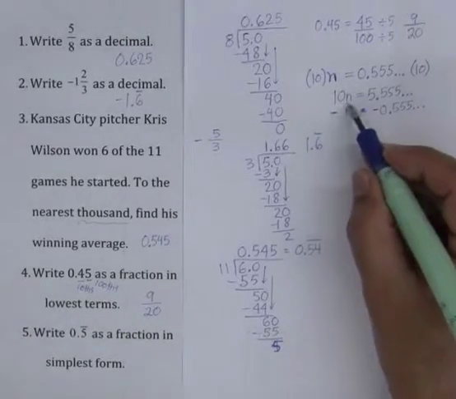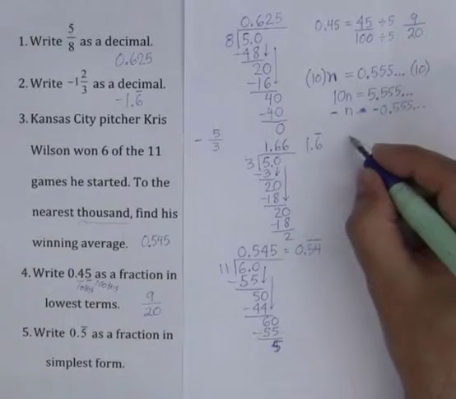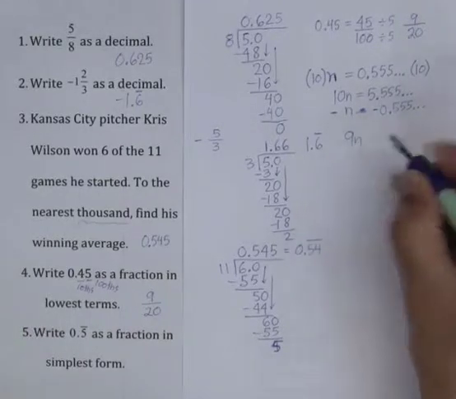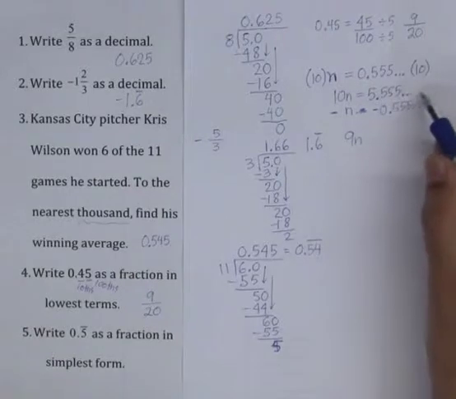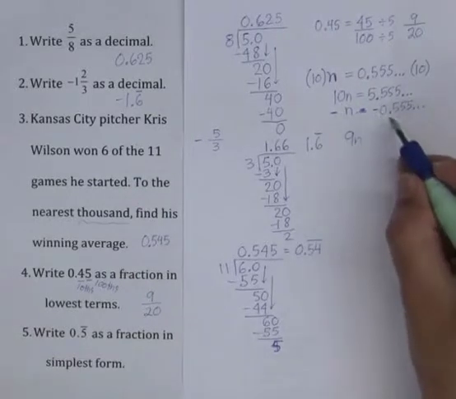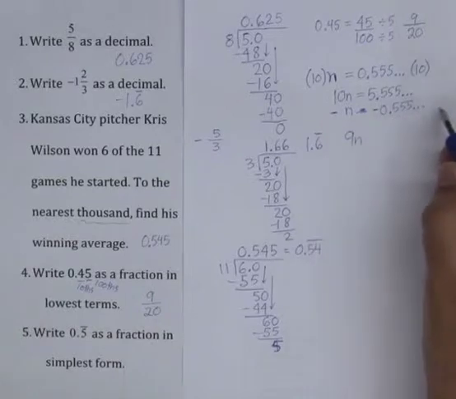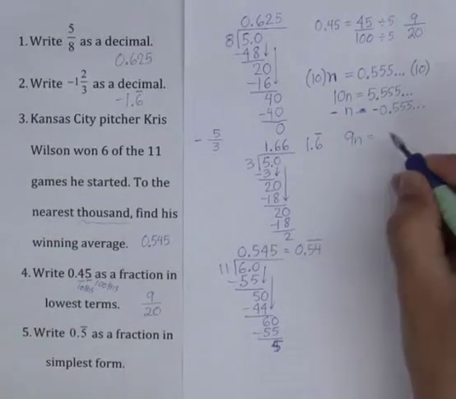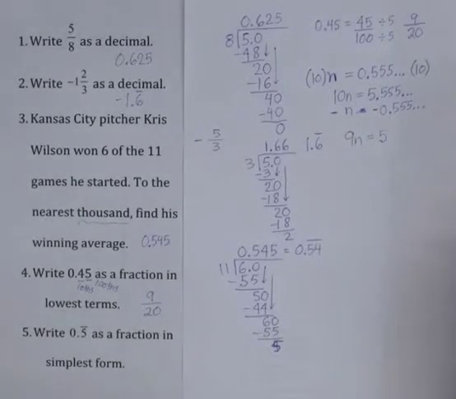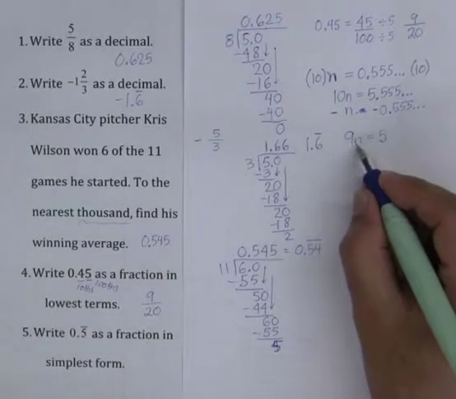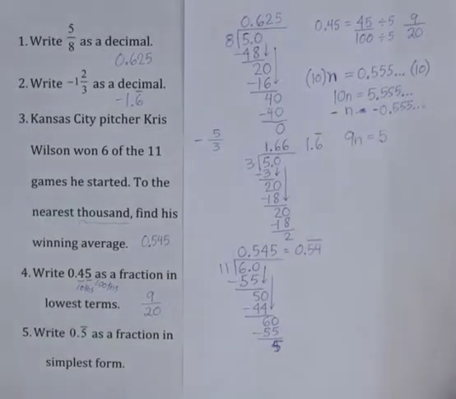So 10n minus n is 9n, and 5.55555 minus 0.55555 is the same as 5. Now I have a simple multiplication equation. 9 times n equals 5.